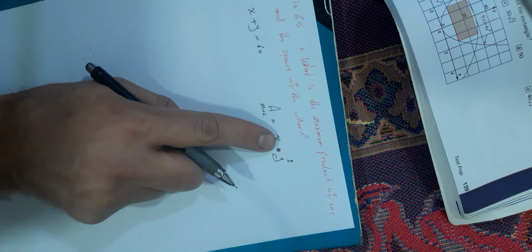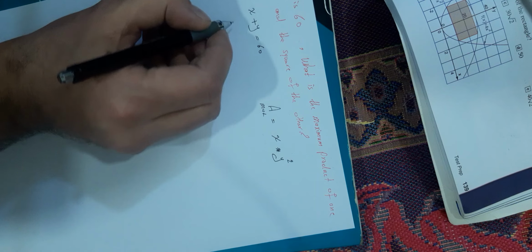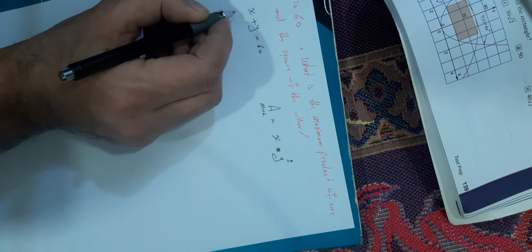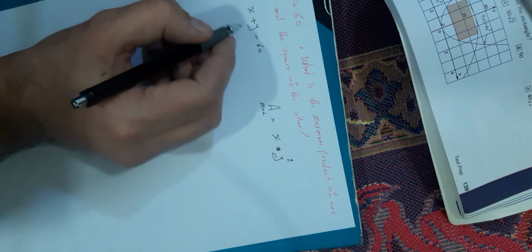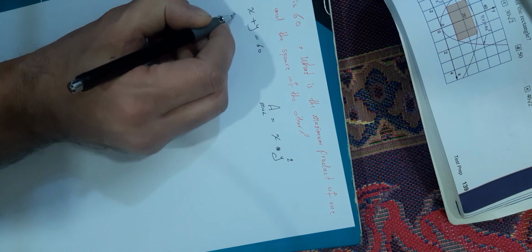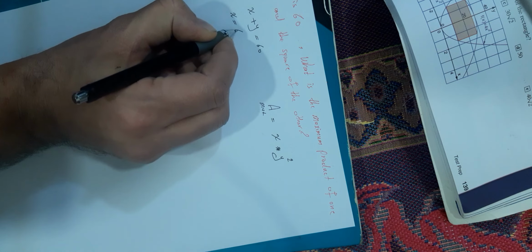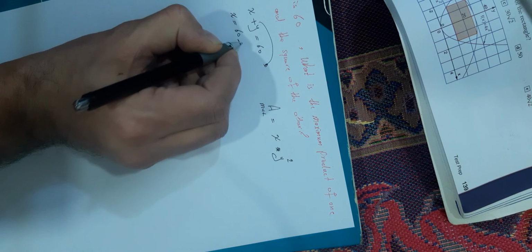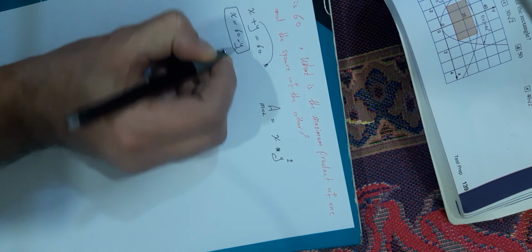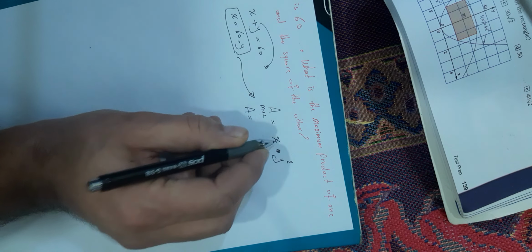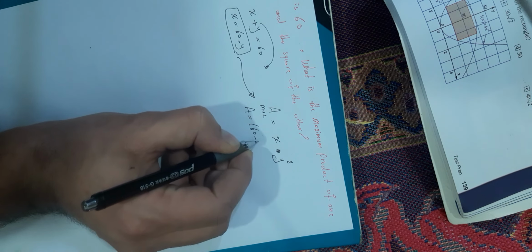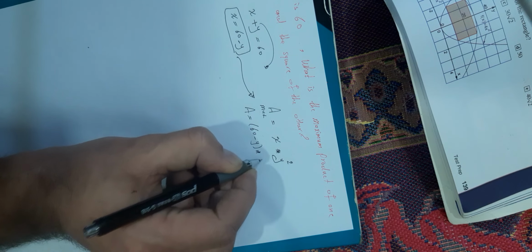We have two variables. By this equation we change it to one variable. Since y is squared, it is better to leave x alone. So x equal to 60 minus y. This is the sub equation, and we input it here. So a is equal to x, meaning 60 minus y, multiply by y squared.